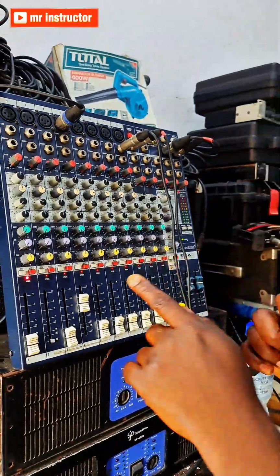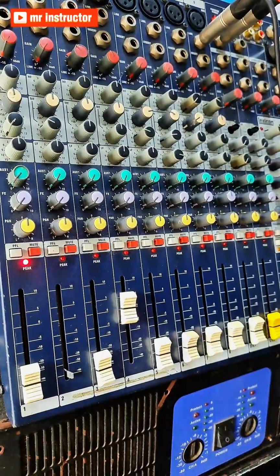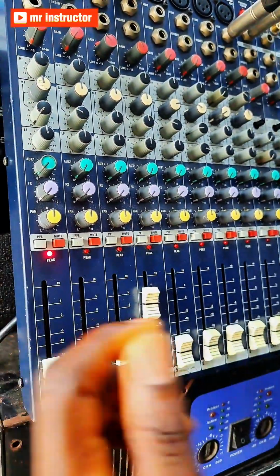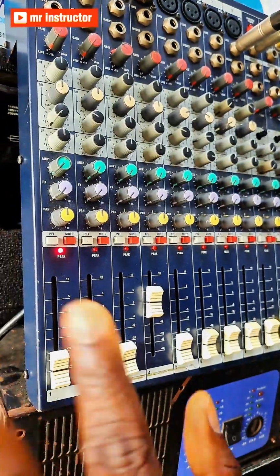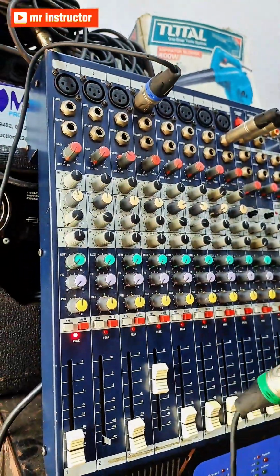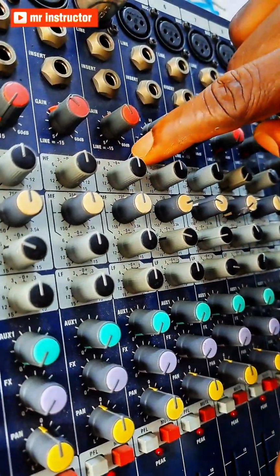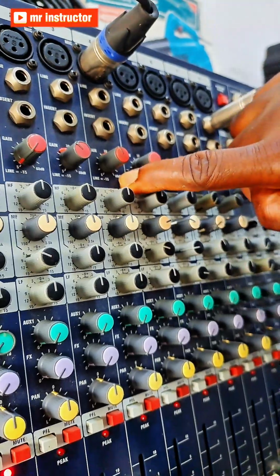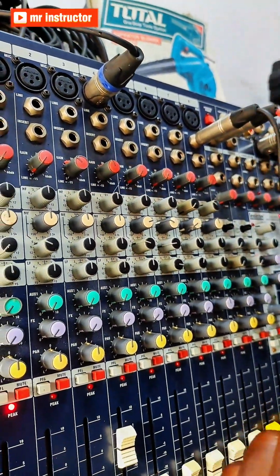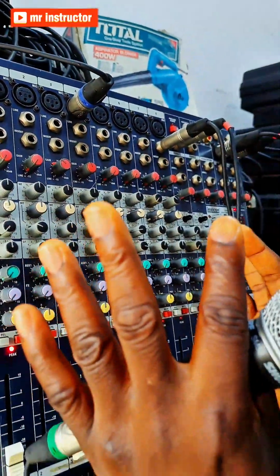The first thing you will do is this PFL. In some other mixing consoles they write solo, but on this one it is PFL. I think PFL is more common than solo. Now this is your gain. You have from 5 decibel up to 60 decibel here. This measurement is the same as the one on your digital board, the same gauge.